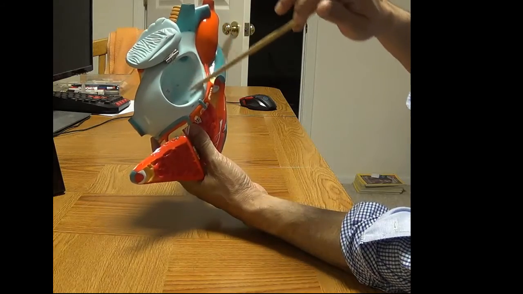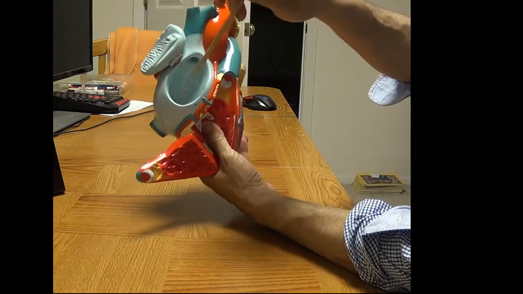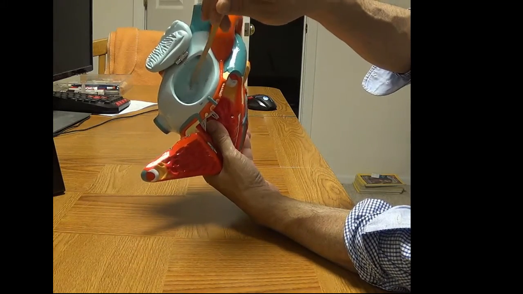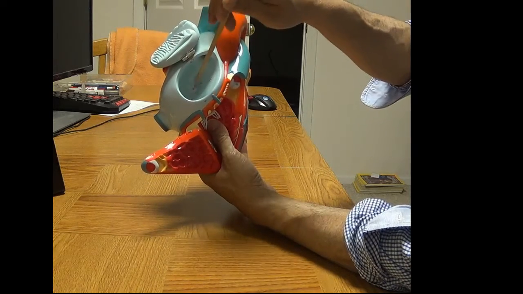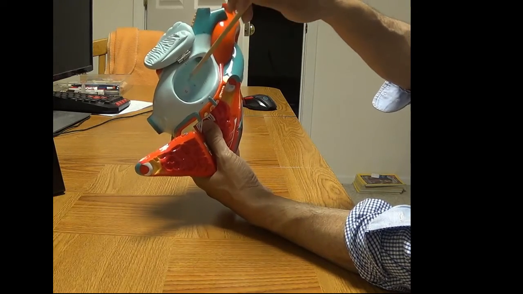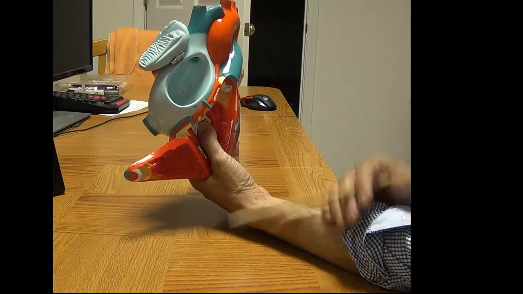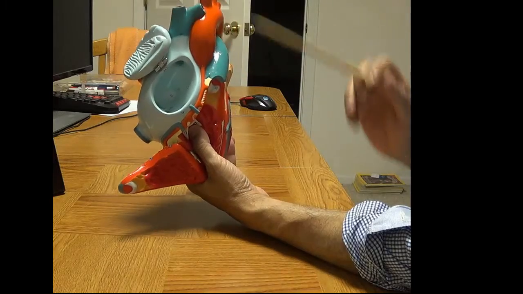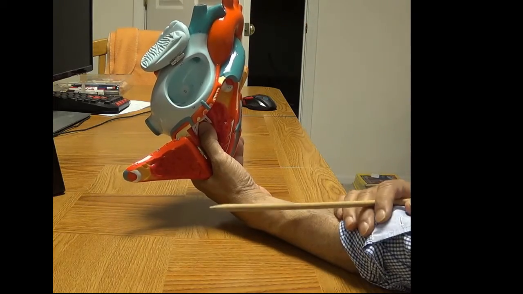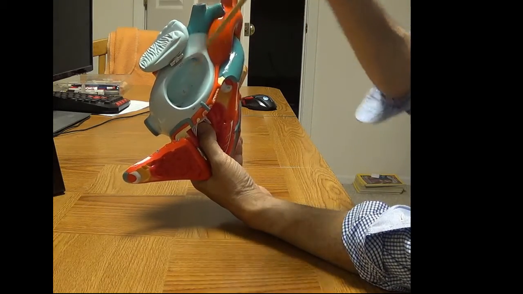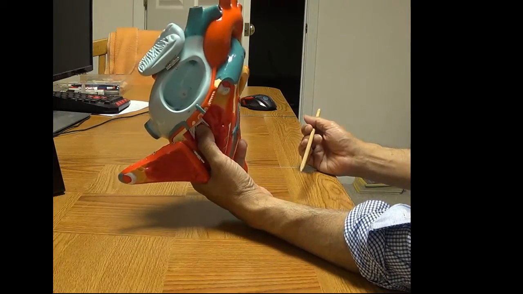Also inside is the partition between the right and left atrium. So the interatrial septum is between the right and left atrium. This depression is called the fossa ovalis in the interatrial septum, and in the fetus this area is actually an opening between the right and left atrium. That opening remains until birth. So in the fetus, that is a passage between the right and left atrium.